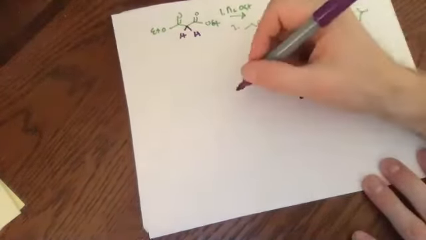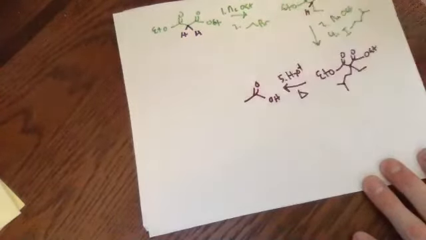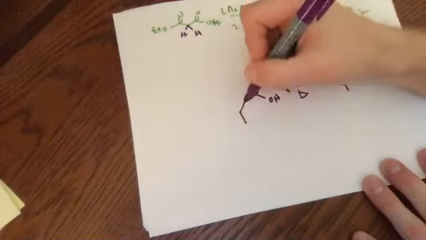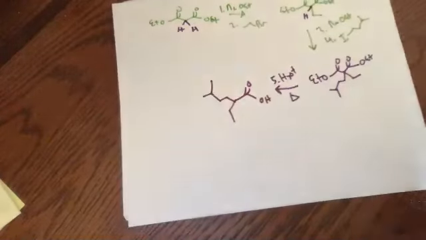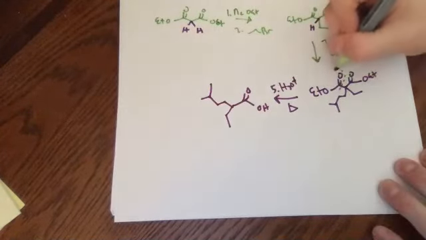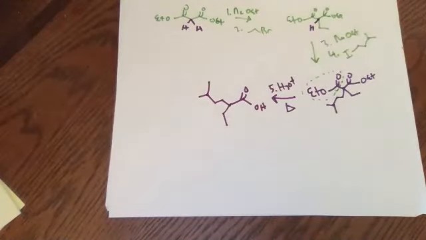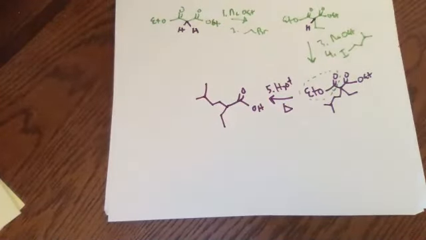Let's see, I want to draw this. To give us this product. So we lost this group in the decarboxylation, and this other one transformed into a carboxylic acid.